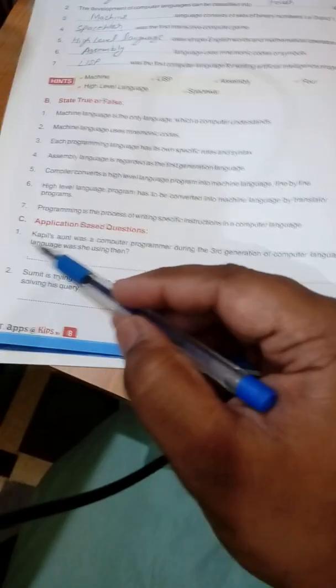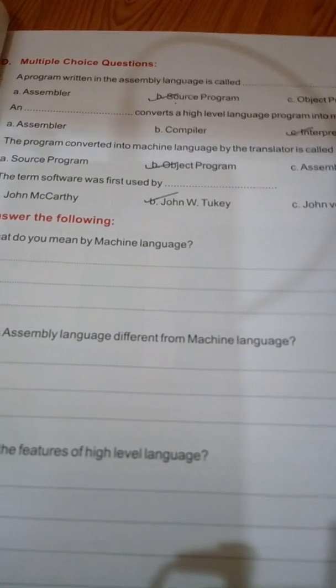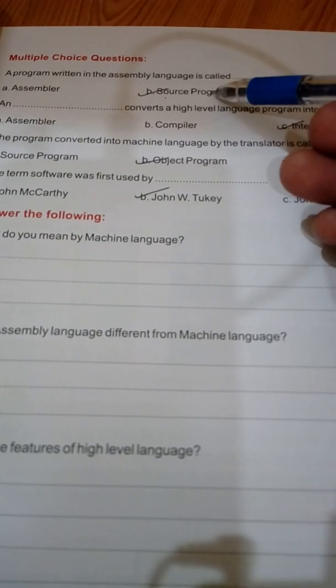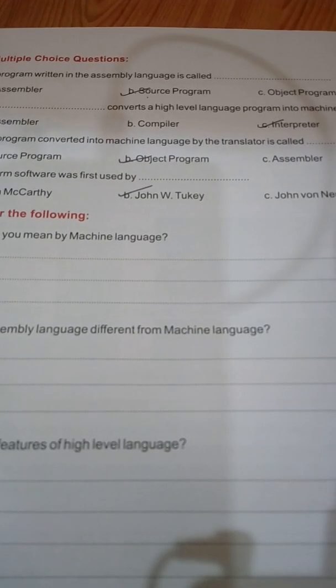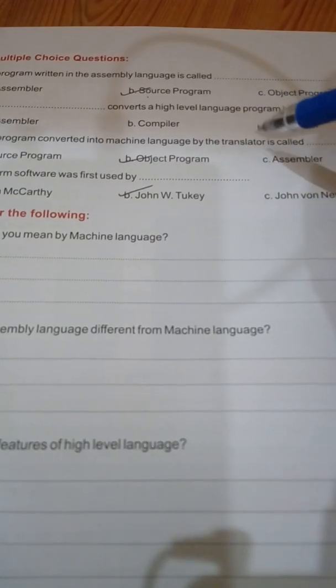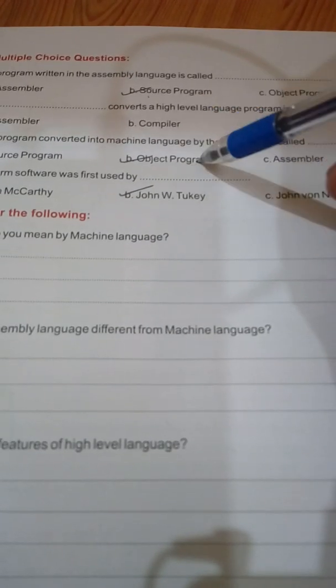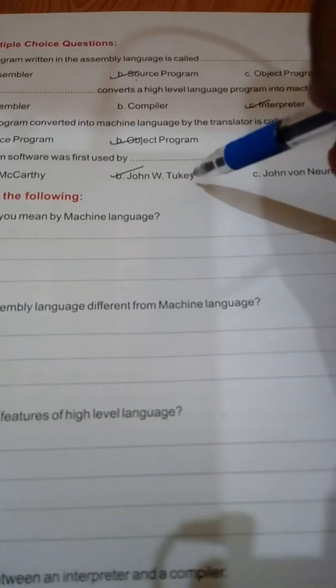Now application based question and multiple choice. Application based questions you have to do at your home. Multiple choice question. A program written in the assembly language is called dash, source program. And dash converts a high level language program into machine level language line by line. Interpreter. A program converted into machine level language by the translator is called object program, and the term software was first used by John W. Tukey.